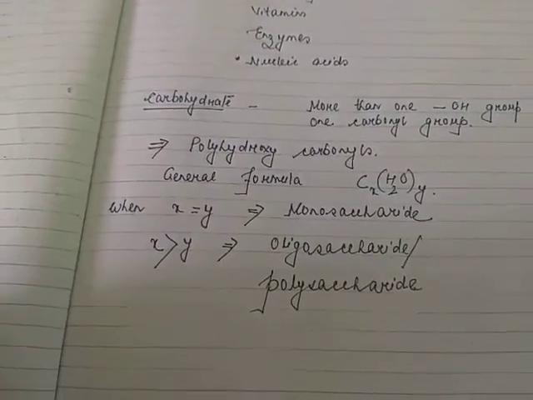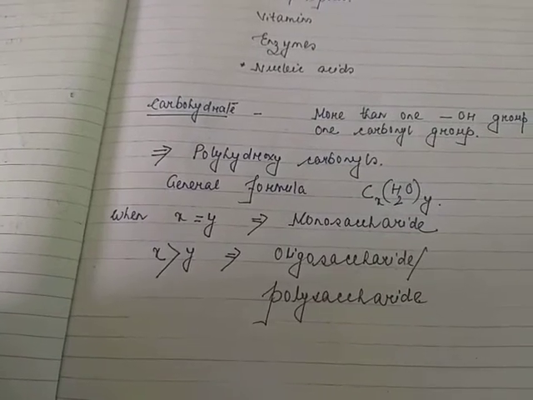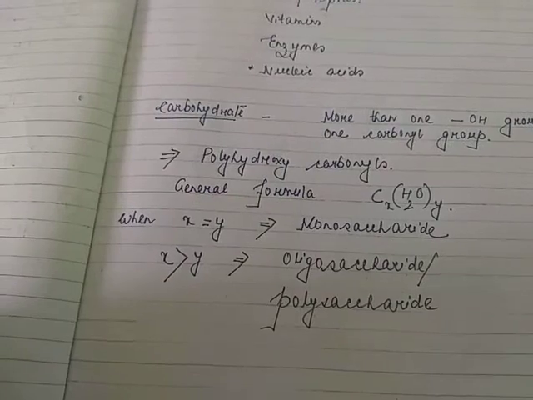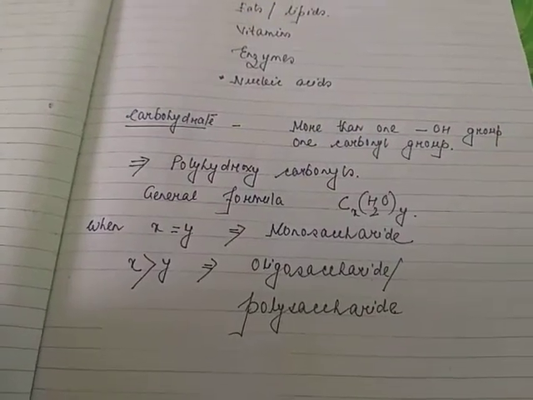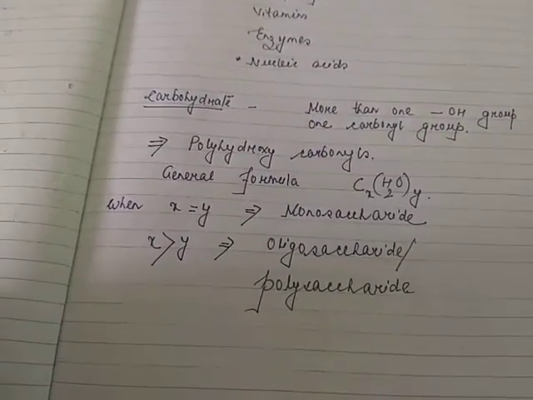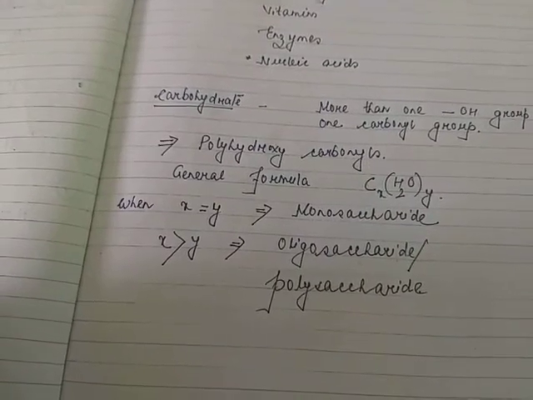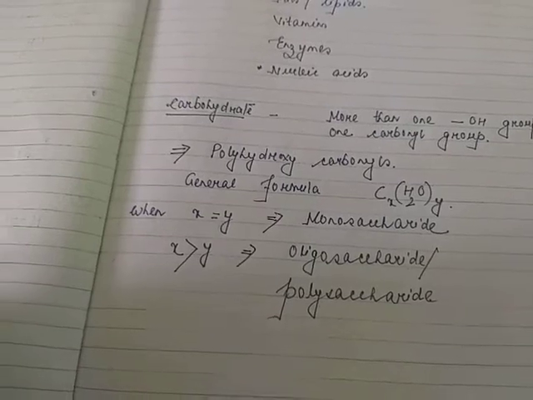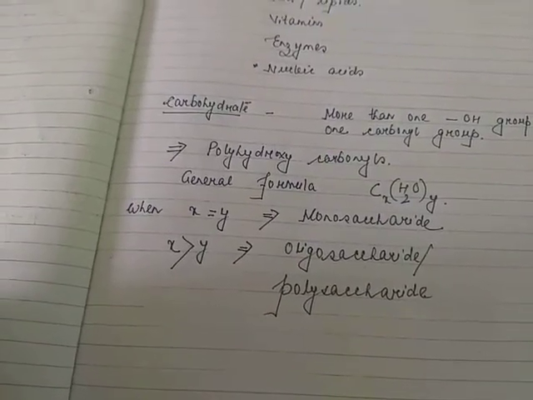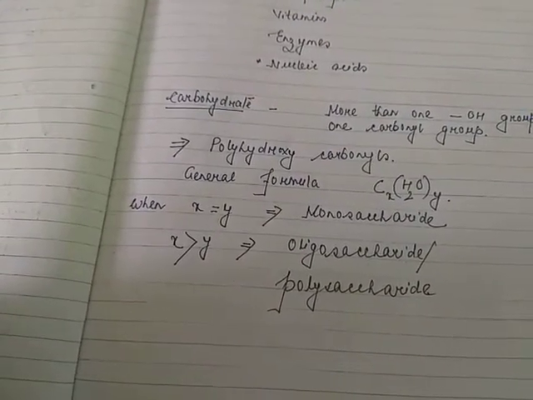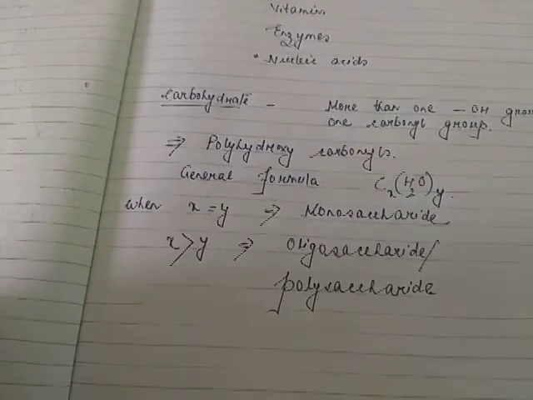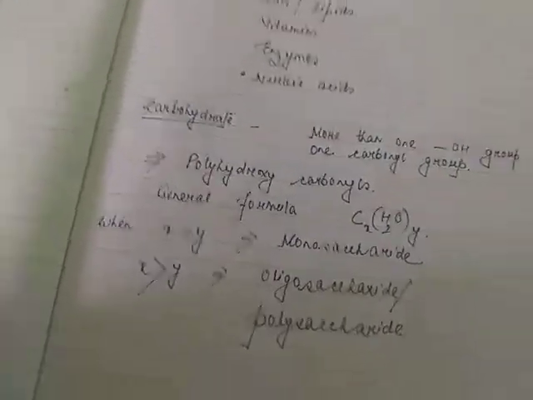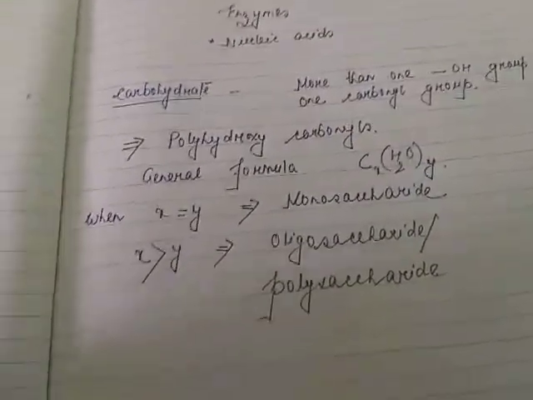It is either oligosaccharide or polysaccharide. For example, C12H22O11, sucrose, maltose, lactose, all these are disaccharides, a part of oligosaccharide, could be represented as C12(H2O)11. Then this carbon number is greater than that of water by 1 unit.